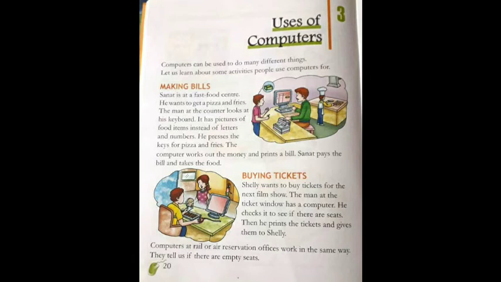So what Shelley did is she wanted to watch a film. So she went to buy tickets for the next film show. She went to the counter. The man at the ticket window has a computer. The man who was sitting in the ticket counter had a computer. He checks the computer to see if there are any seats available for Shelley. Since the tickets were available, he prints the tickets and gives them to Shelley.